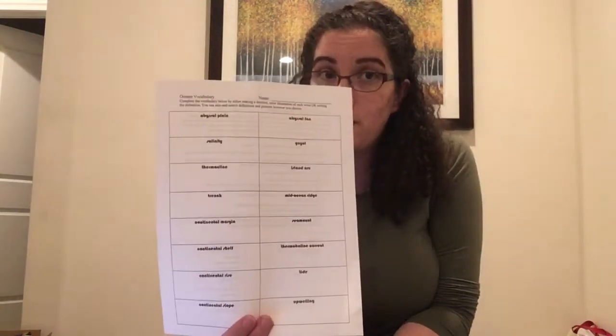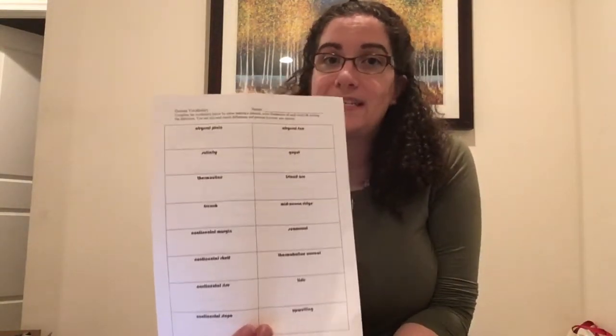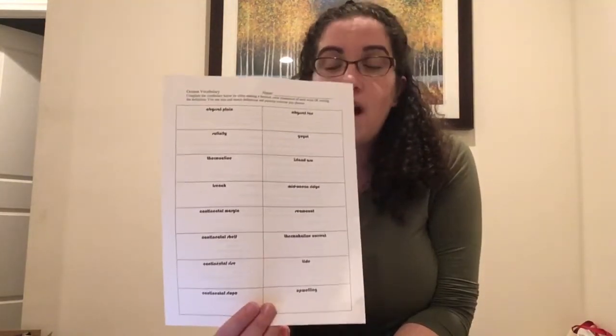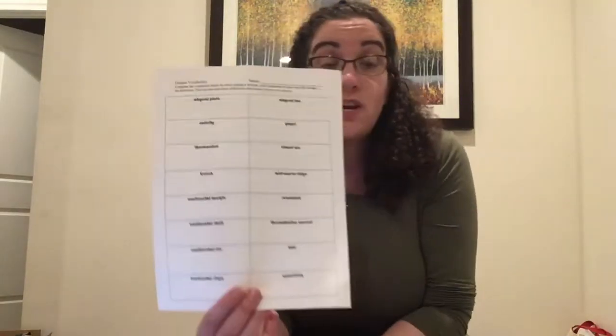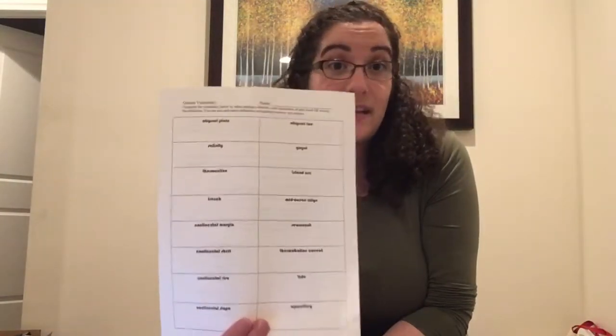For the vocabulary this time, you are allowed to choose between either writing the definition of the word in the box or drawing a detailed and color picture of the word in the box. All of the instructions for this are right here at the top of the page. Your oceans vocabulary is due next class.